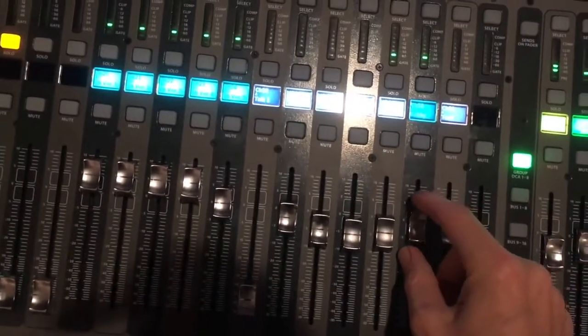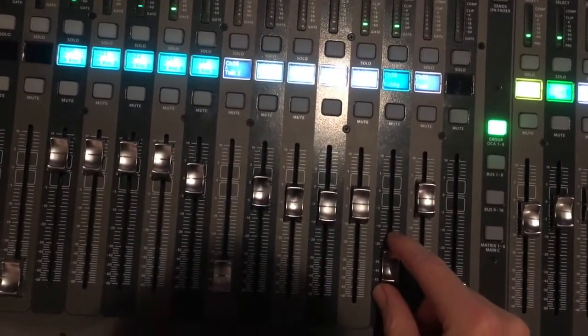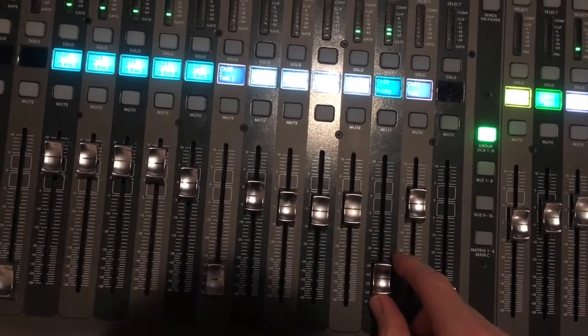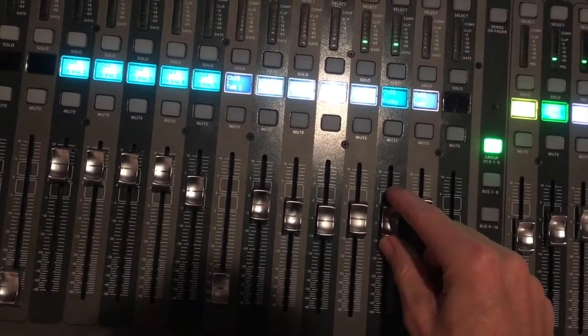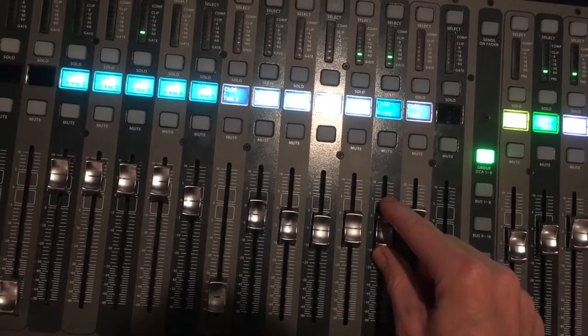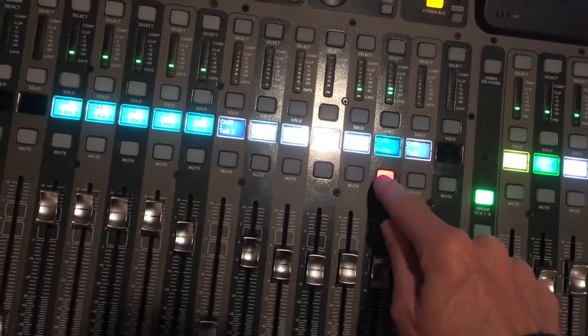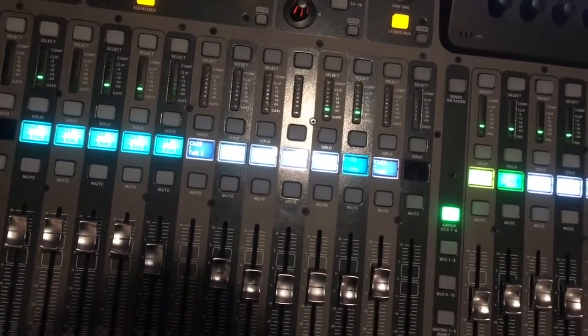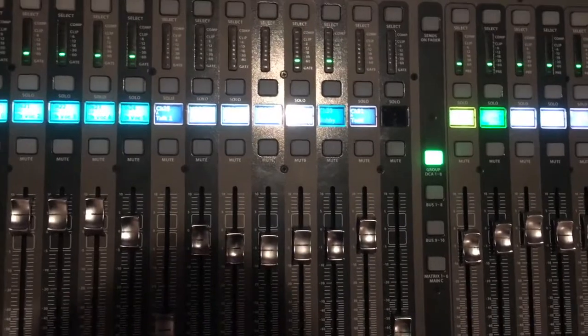Now I can cut down Bobby. I just knocked him out with this slider. Now I'm bringing him back up. You can also mute him like that. That cuts out one input.